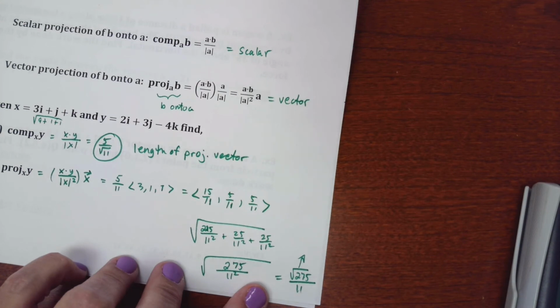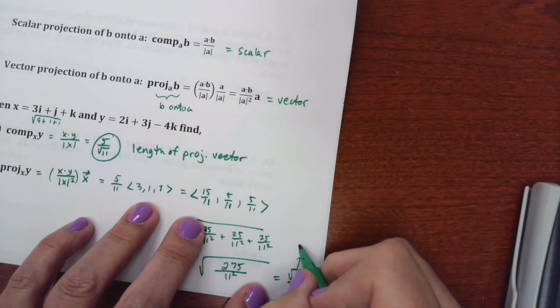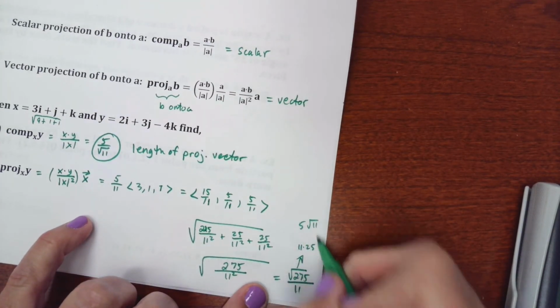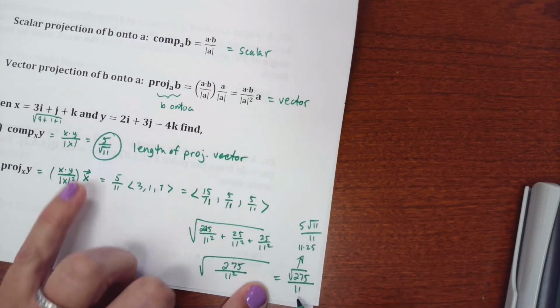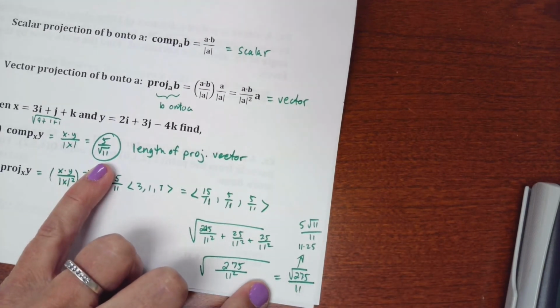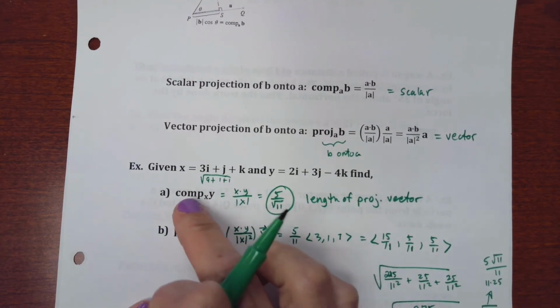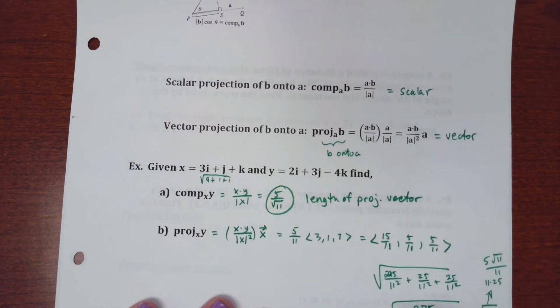So that's 11 times 25, right? So the square root of 275 turns into 5 radical 11 over 11, right? So you can see how it's the same thing. Okay, so anyway, the component is just the length of the projection vector.